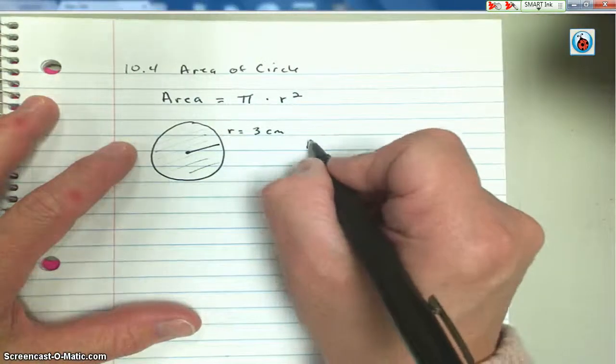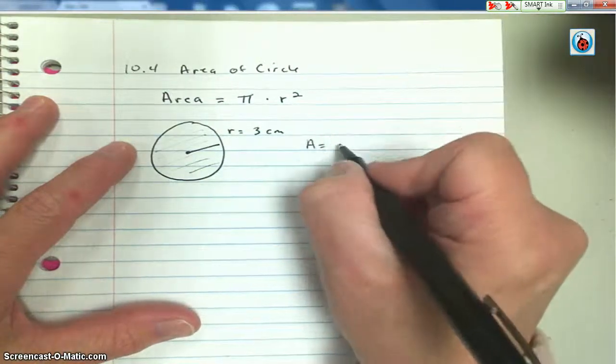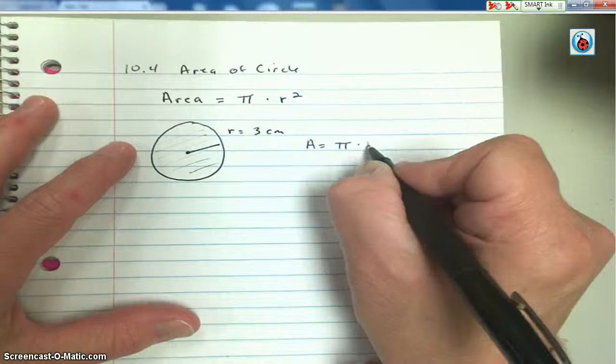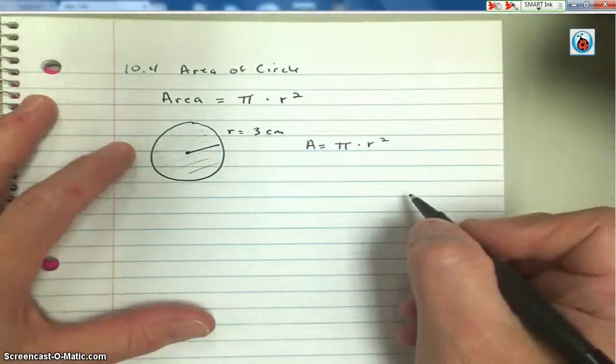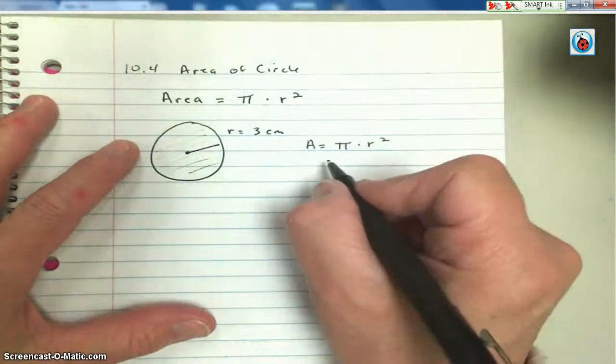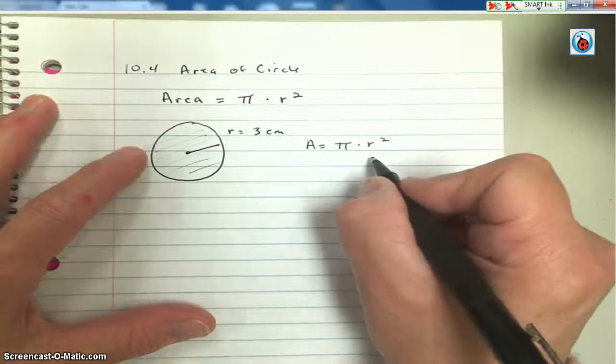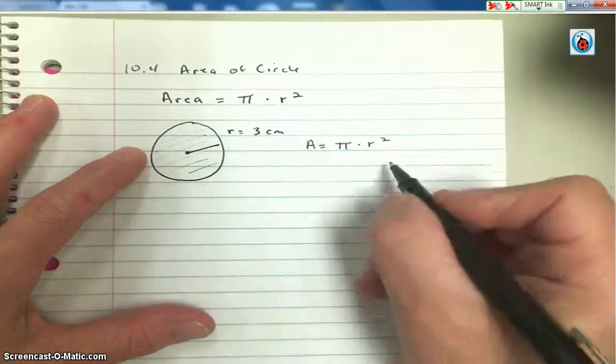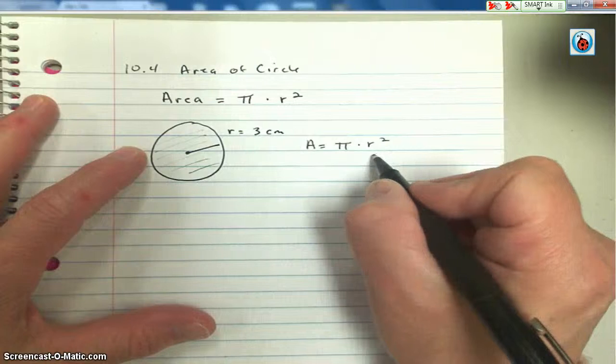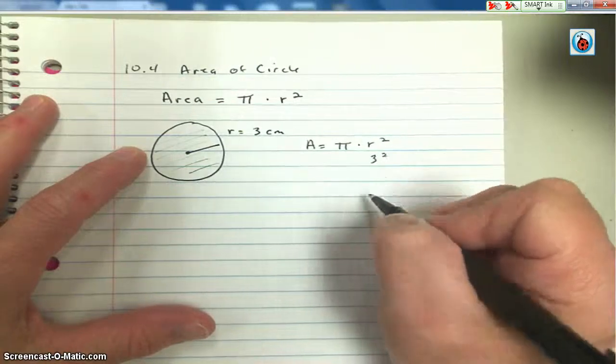So area, again, is equal to pi times radius squared. Let's rewrite that down. In this case, since our radius is 3, the radius squared means 3 squared.